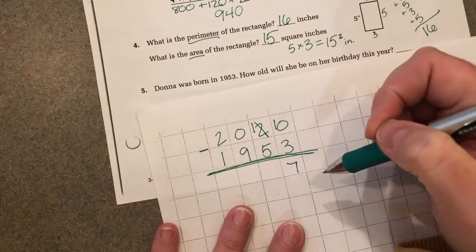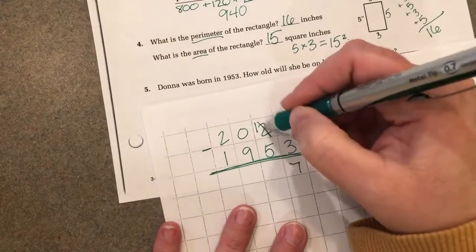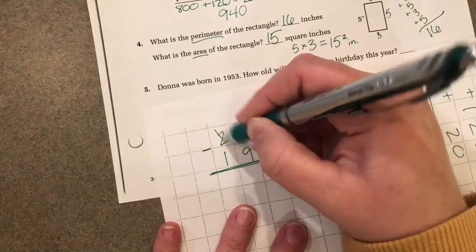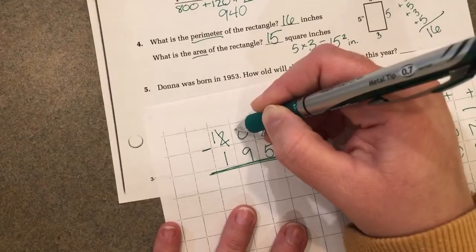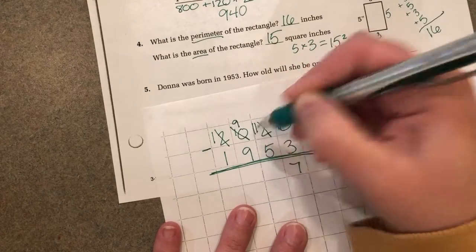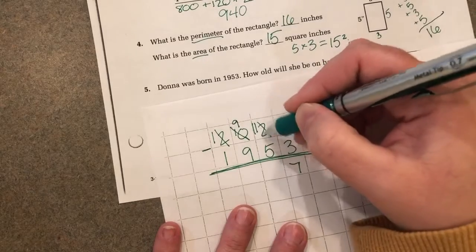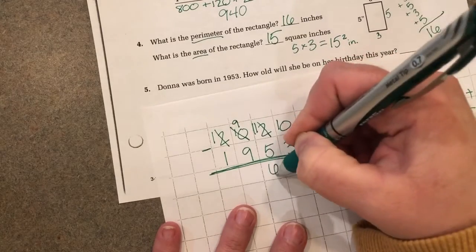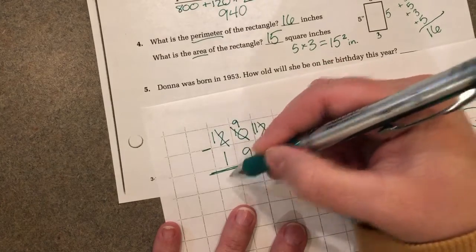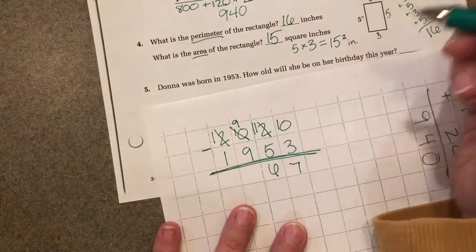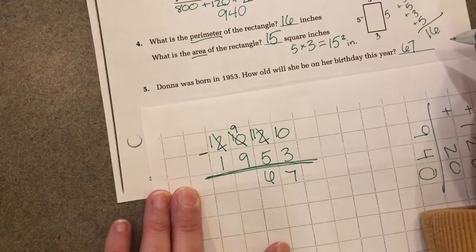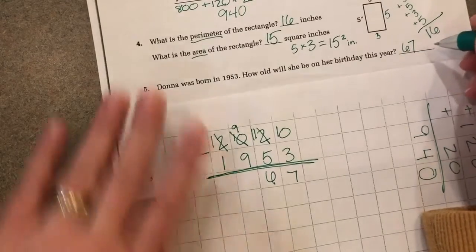1 take away 5, can't do it. Bigger bottom, gotta borrow. Go to the neighbor, can't do that. Go to this neighbor, borrow 1, give it to the neighbor. Borrow 1, give it to the neighbor. Now 11 take away 5 is 6. 9 take away 9 is 0. 1 take away 1 is 0. 67 is how old she is.